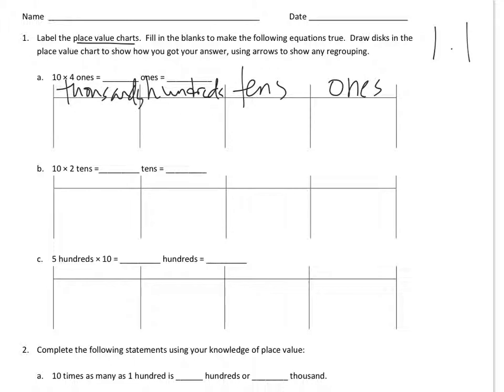Students may not be able to fit their writing there, and they can easily just put the numeric value. That's also fine. Either way is acceptable. So after students label that, they're going to fill in the blanks to make each equation true. Today we talked about making place value discs in the chart to show how you got your answer, and then using arrows to show any regrouping.